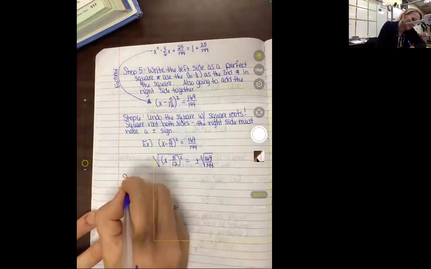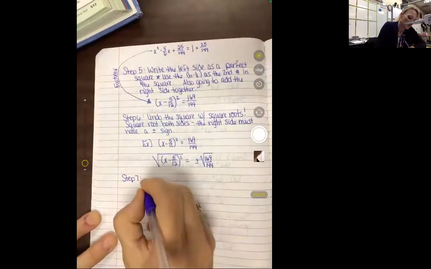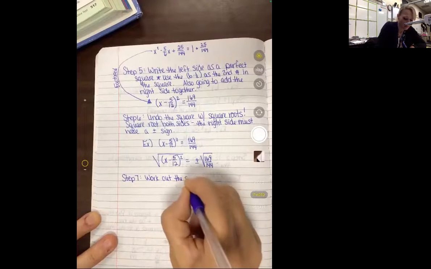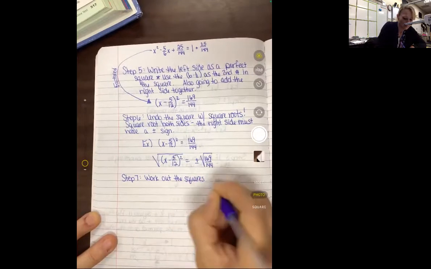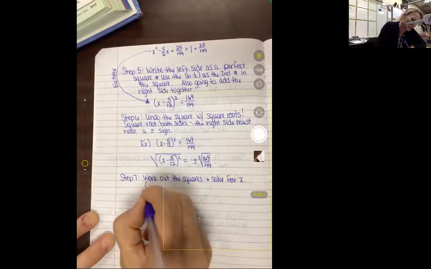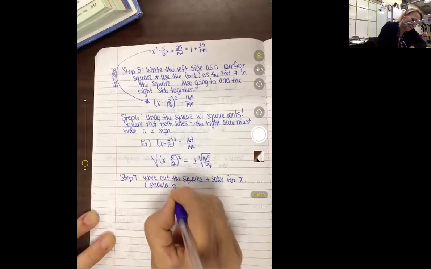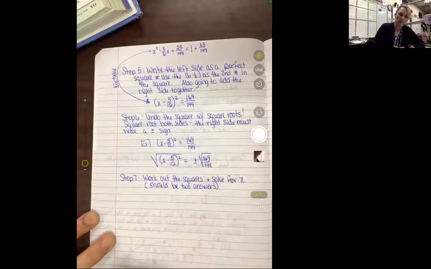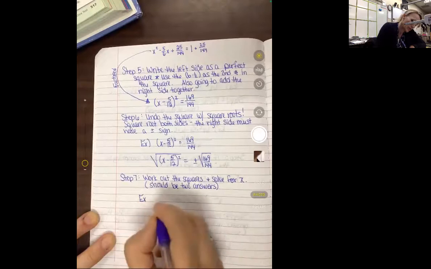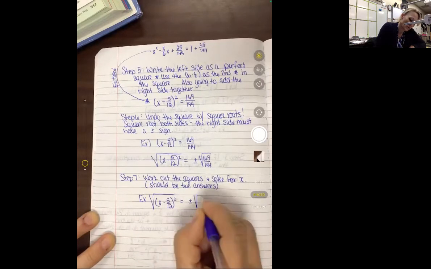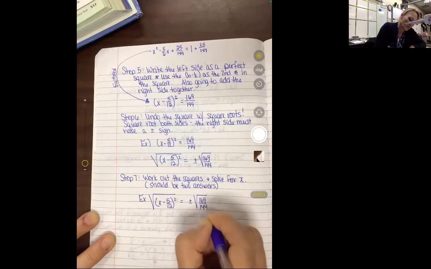So step 7, we are going to work out the squares and solve for x. Don't forget that there should be 2 answers, as the majority of quadratics have 2 answers. So this time we are just working this out. So we have the square root of x minus 5 over 12 squared equals plus or minus the square root of 169 over 144. And we're just going to work this out.